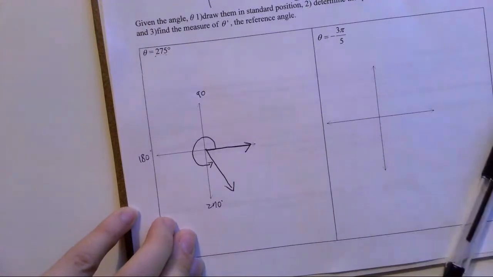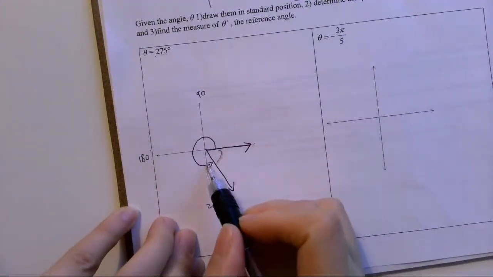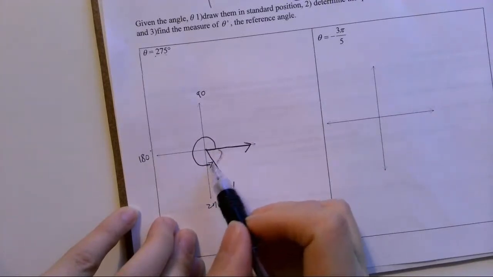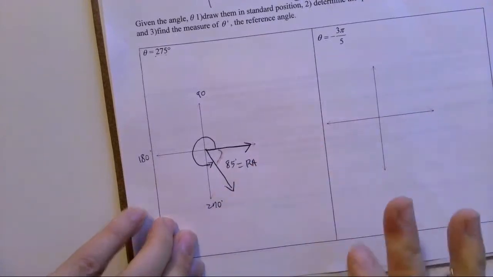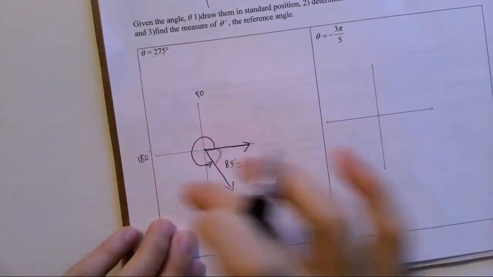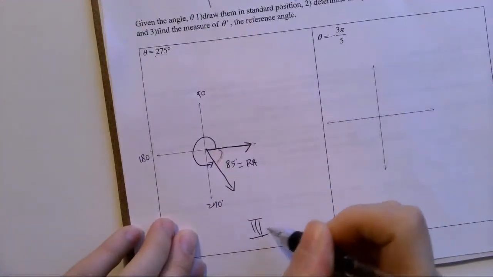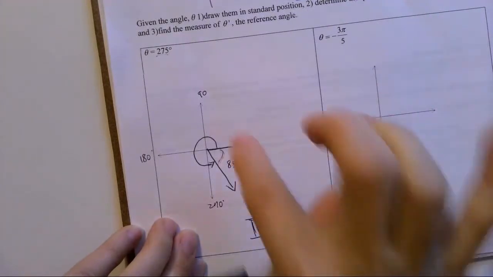What will be the reference angle? The reference angle is this much over here. And how much is that? That much is 5. So what's 90 minus 5? 85 degrees as a reference angle. Which quadrant does the angle terminate in? 1, 2, 3, 4. Fourth quadrant. Because remember, it goes 1, 2, 3, 4.